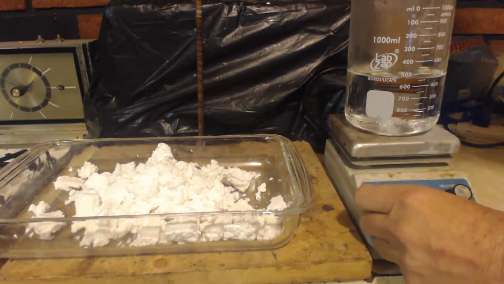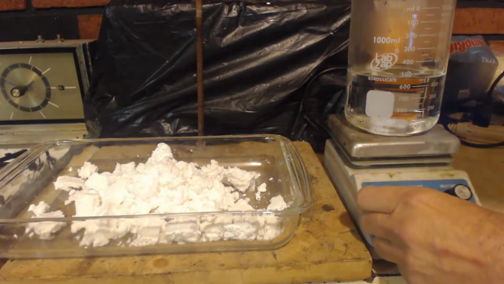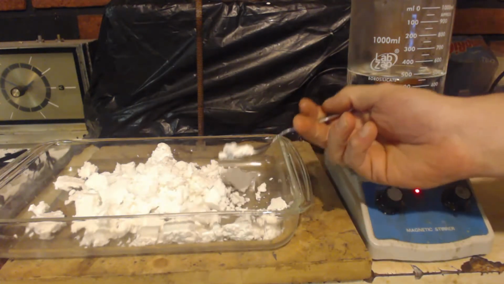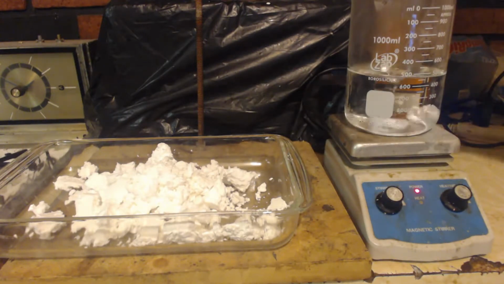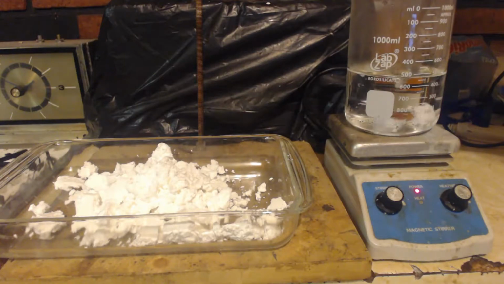Here I got about 500, really it's 450, but since I heated it up, it's 500 milliliters of water. Got a stir bar in there, and basically I'm just going to put pieces in here and try to dissolve it. This is going to take forever.